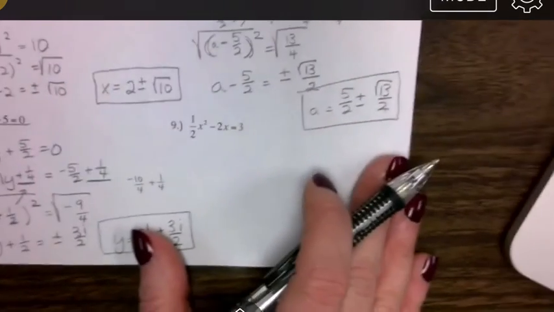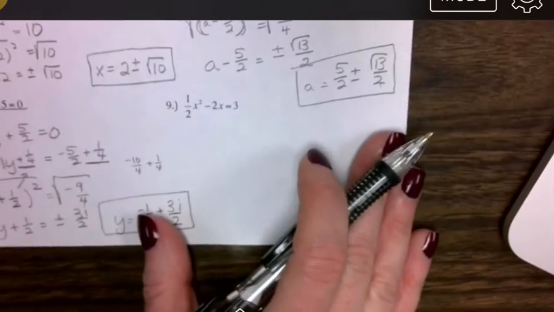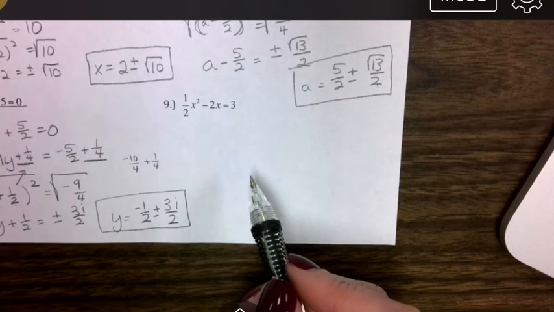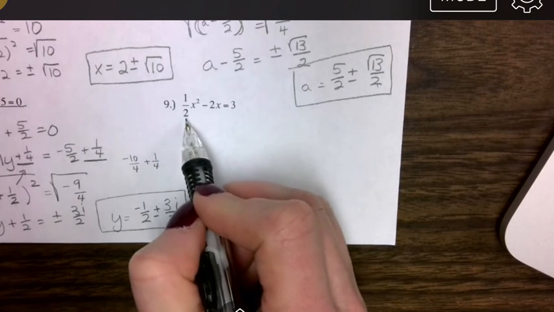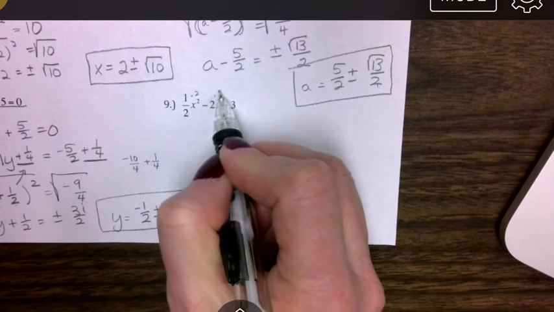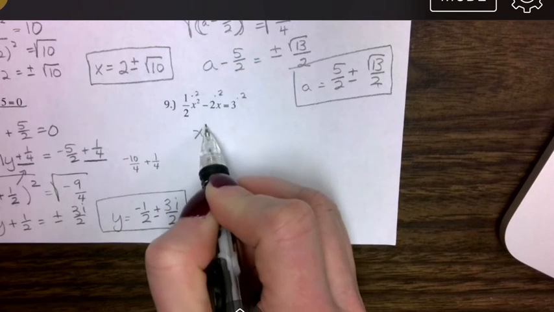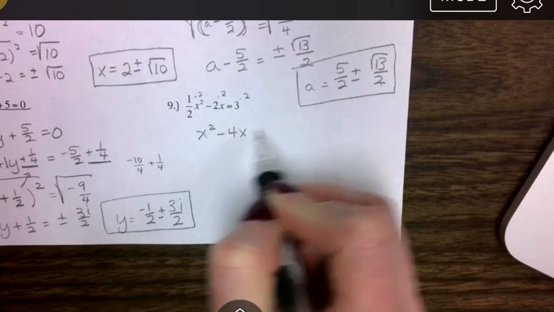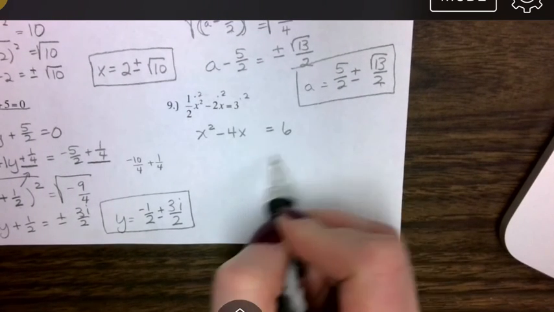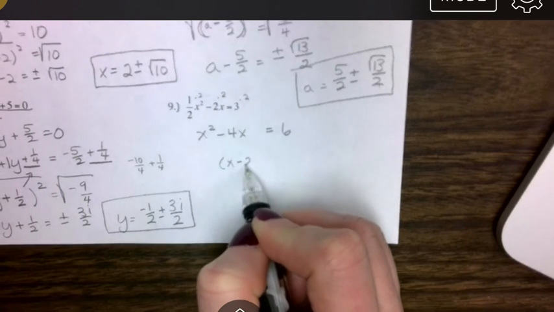Last example. If you want to hit pause and work through this, see if you can come up with the right answer, please do. My a is not 1, so multiply to get that to be 1, so x squared minus 4x. The c is already over on the right-hand side, so I can go through.